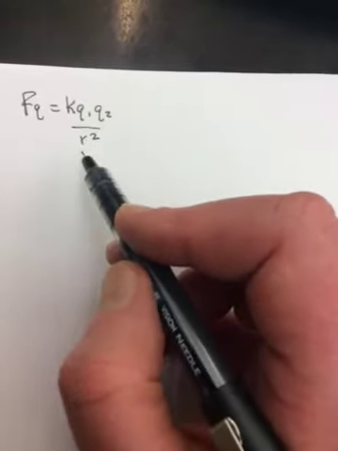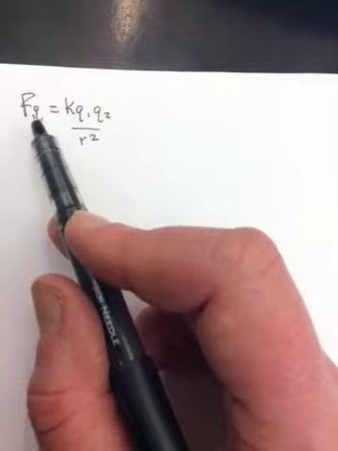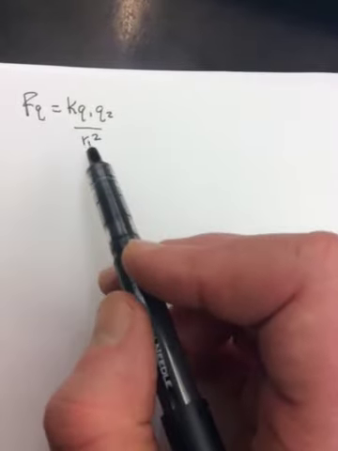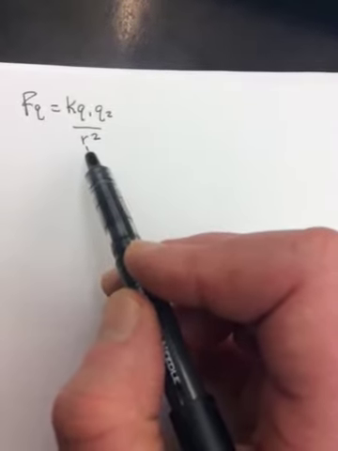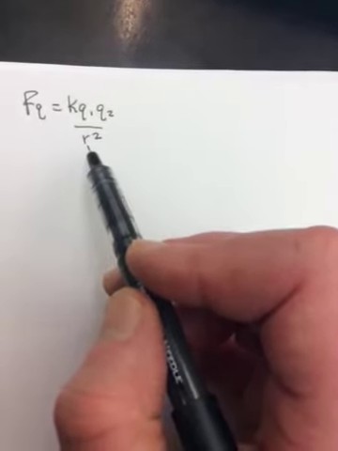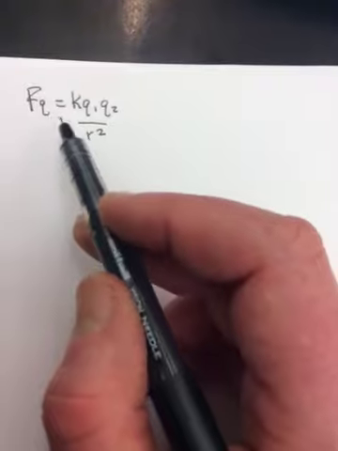Okay, so when R gets bigger, F_Q is going to get smaller by the square of the factor, which leads us to D. D says R is cut in half, so now R is getting smaller, so F_Q should get bigger, and if R is getting cut in half, getting smaller by a factor of 2, F_Q should get bigger by a factor of 4.